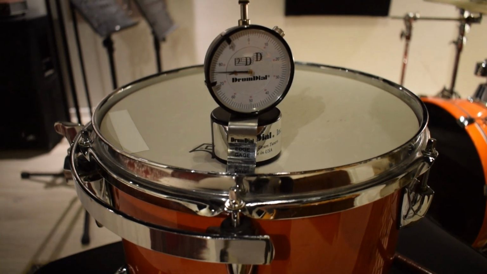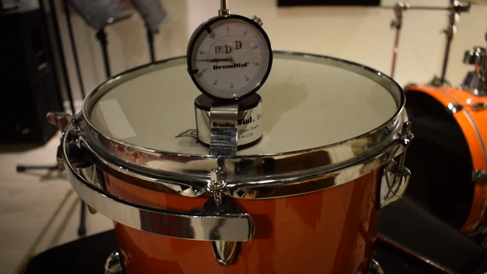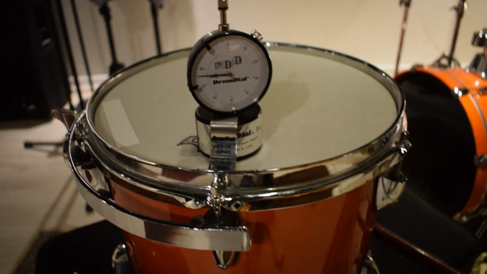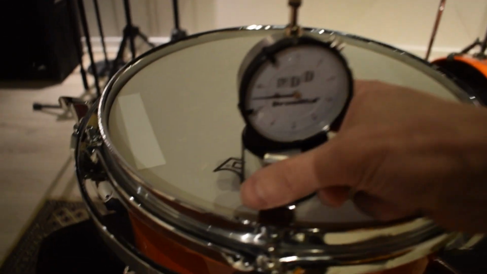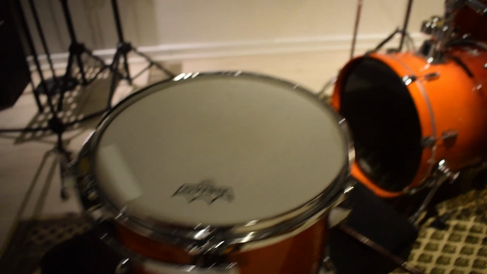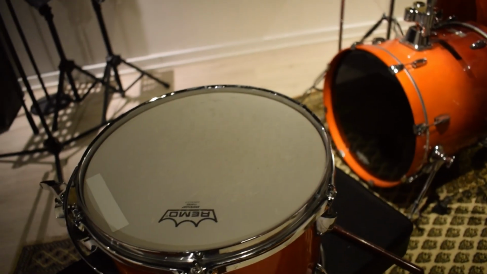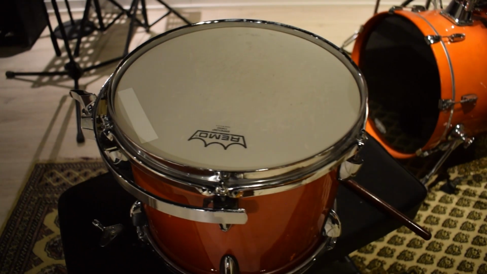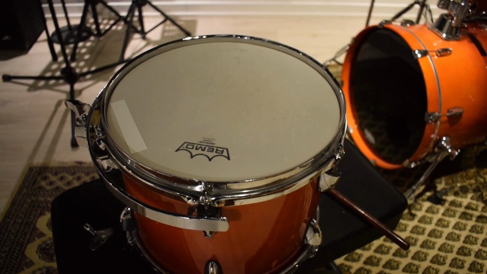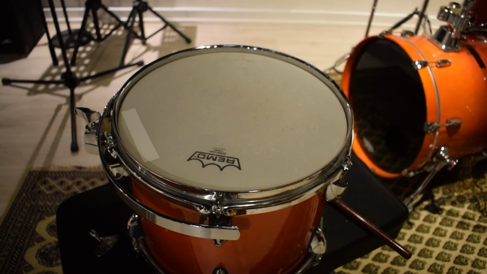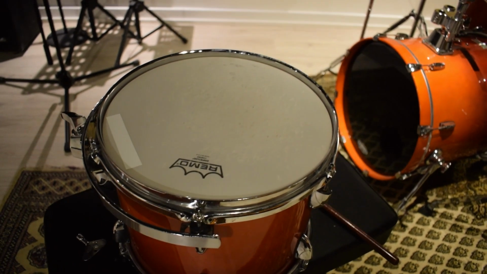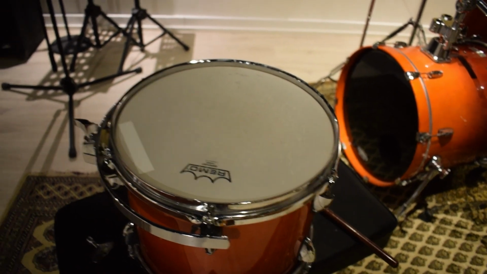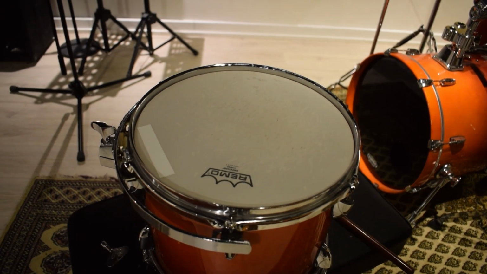And that way you can get all the tension equal on all the screws. So, don't know the professional term for that. So you don't get this boom thingy. And that makes it very easy for people like me who aren't a drum tech at all to get a sort of decent drum sound.